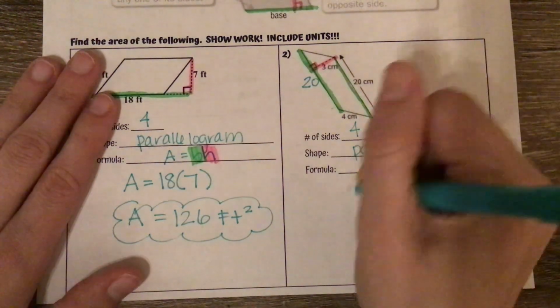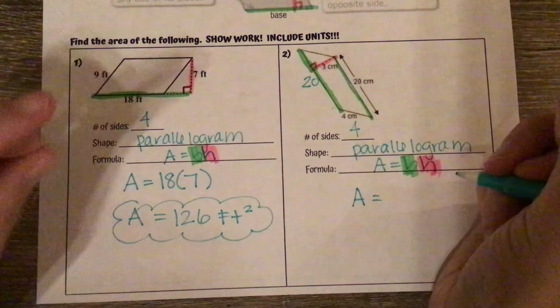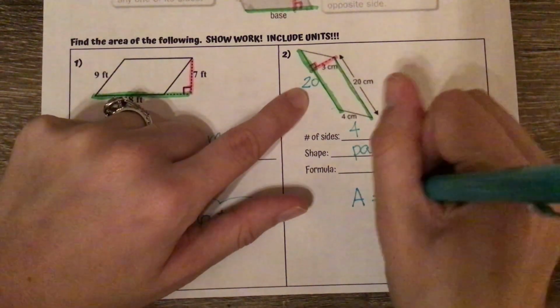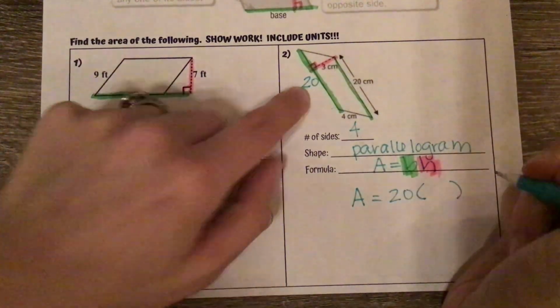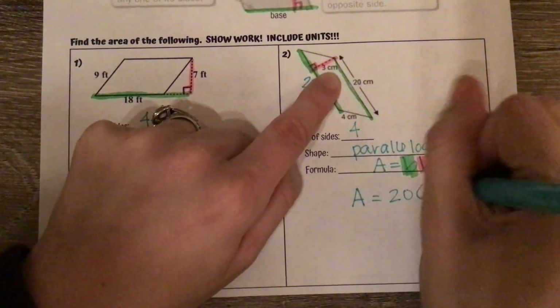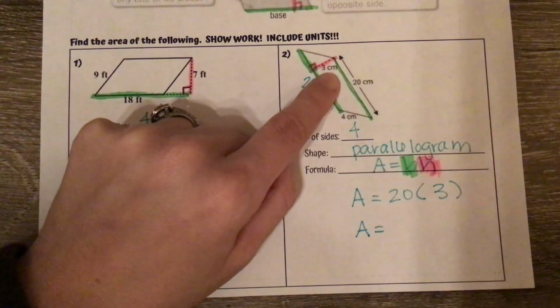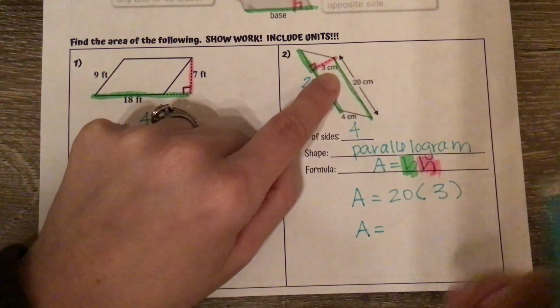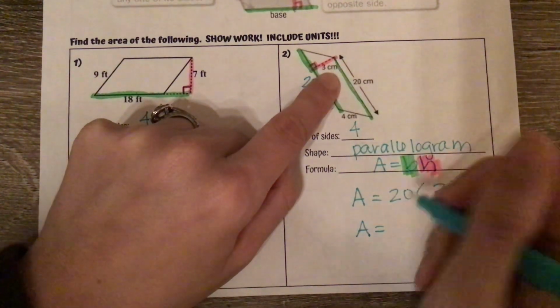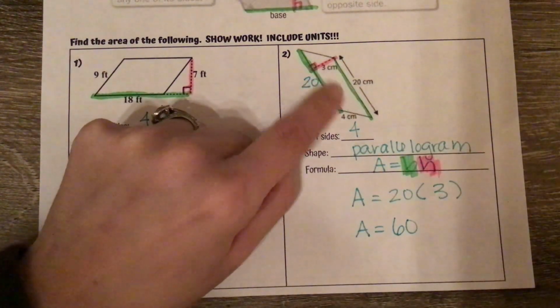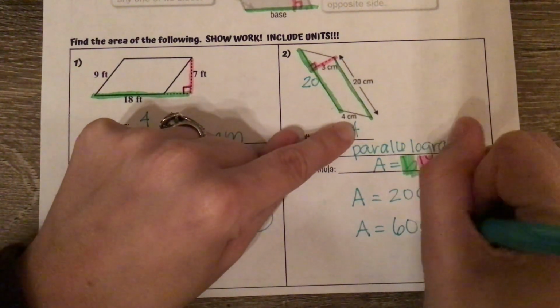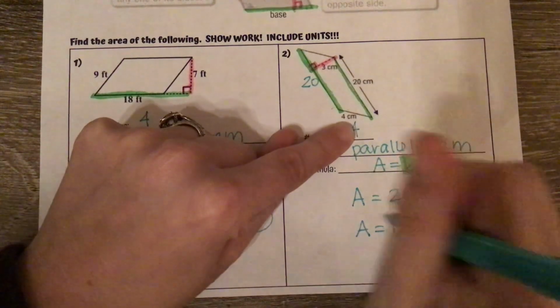So I'm plugging in, we are solving for the area. We are given the base value of 20 times the height that's highlighted here of 3. Maybe I can do that in my head. If not, I can plug that into my calculator. 20 times 3 is 60. Our units are centimeters squared with the little 2.